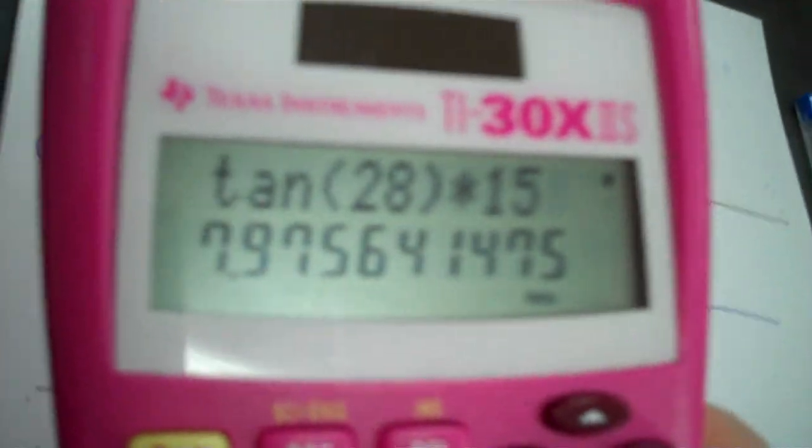So I'm solving for the letter O, so I cross multiply tan 28. On a calculator, you hit this tan key. Tan 28 times 15 is 7.98. I don't really care how it's rounded, and then divided by 1. And that is 7.98. So that is what your O is, 7.98.